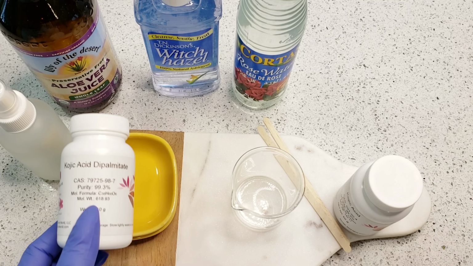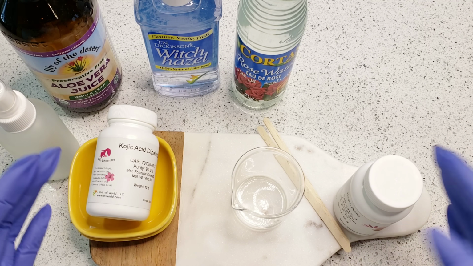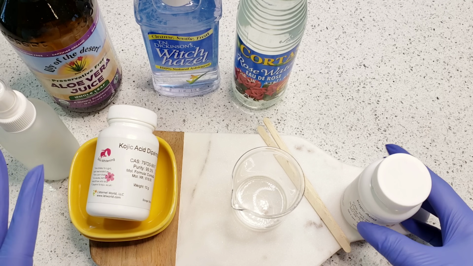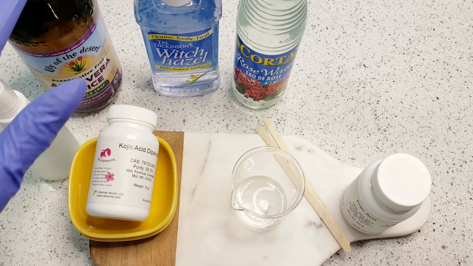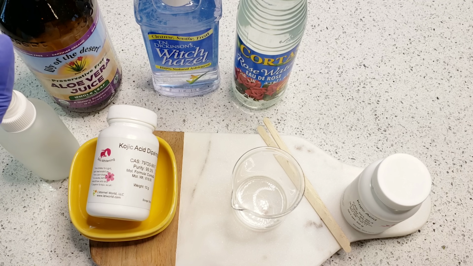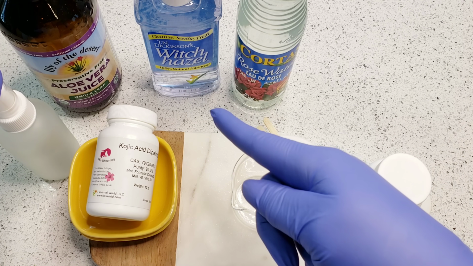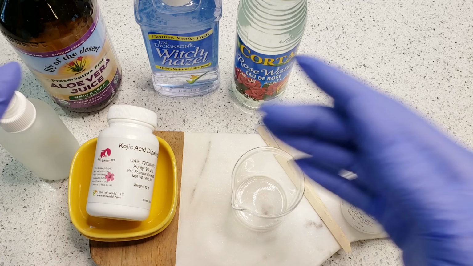Now I would like to show you a little bit of practical, but before I do, please get your stuff ready, because you need either your aloe vera, witch hazel, or your rose water to dissolve it.